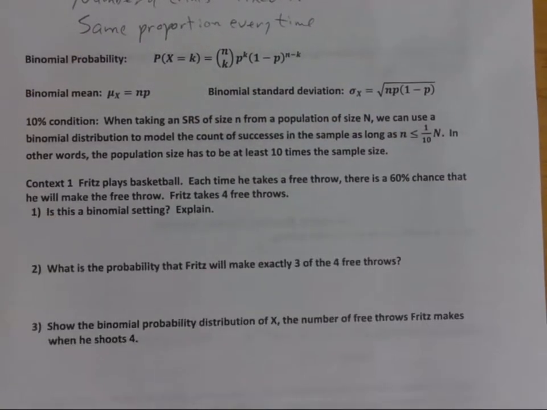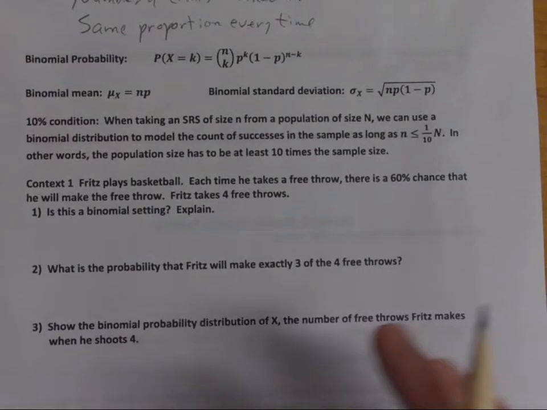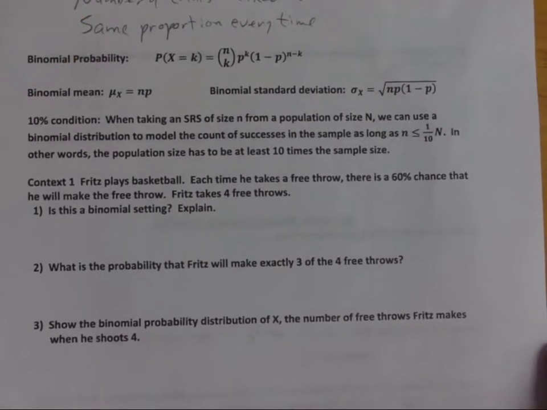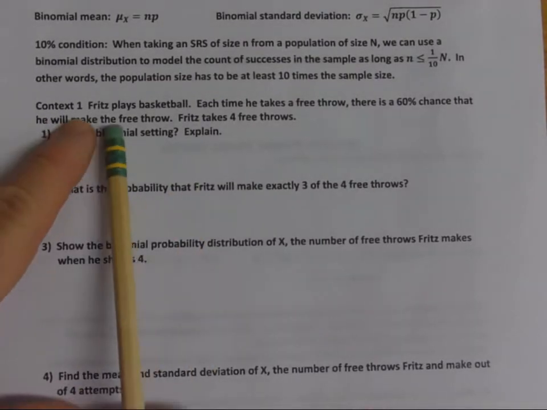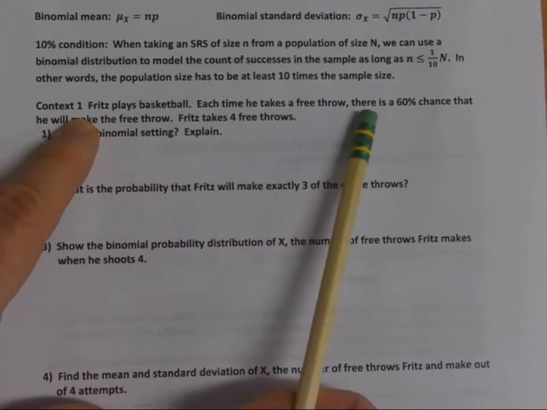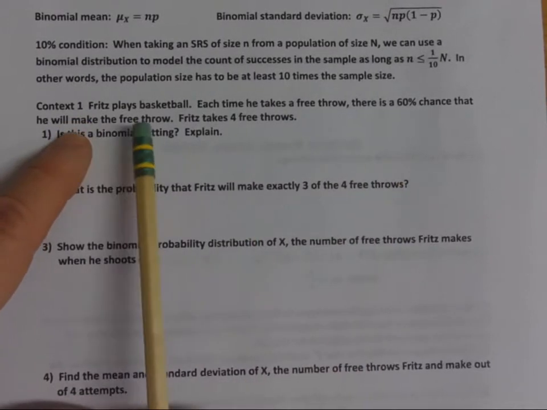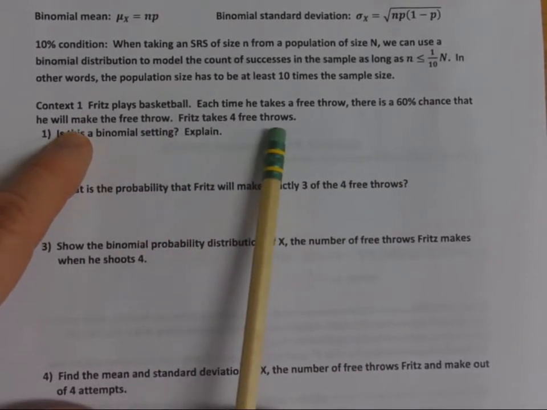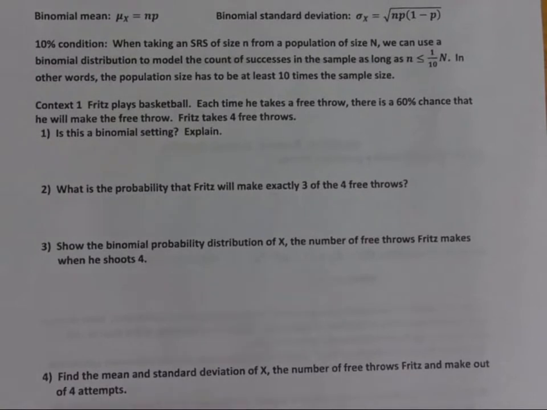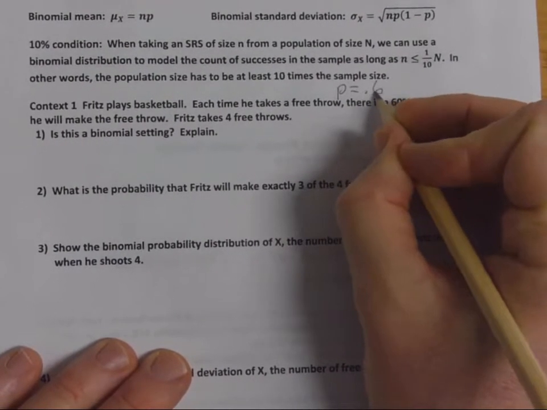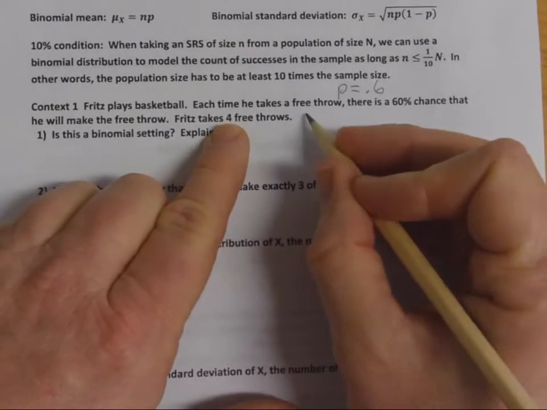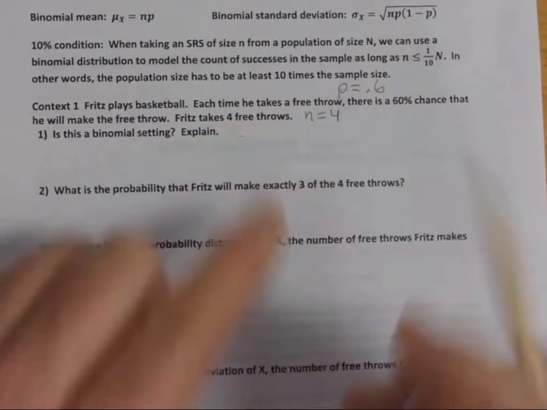Okay, so anyway, let's go ahead and look at a context. I think the best way to understand this stuff is by looking at some examples. So in context 1, Fritz plays basketball. Each time he takes a free throw, there's a 60% chance he'll make the free throw. He takes 4 free throws. So all these problems are the same in essence. You're going to have a given proportion, which is 0.6, so I'll go ahead and write that. And then we have a given number of trials. In this case, n is equal to 4.